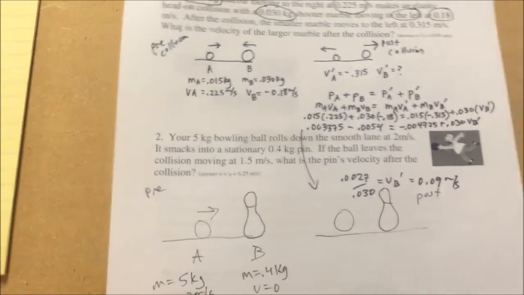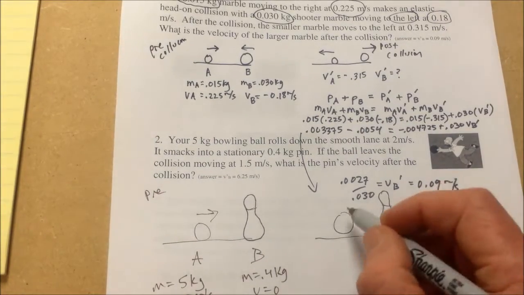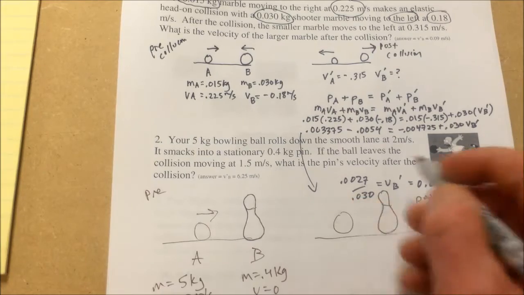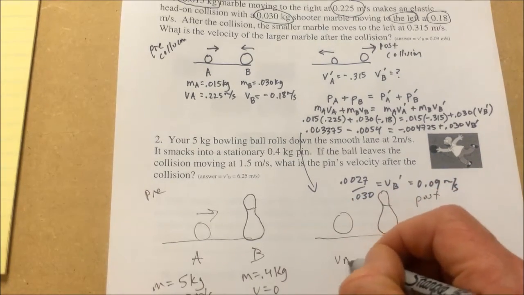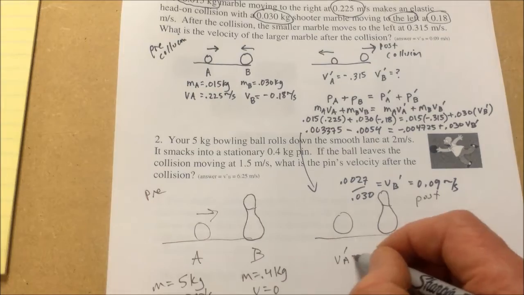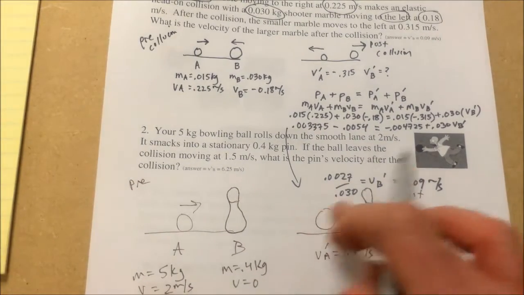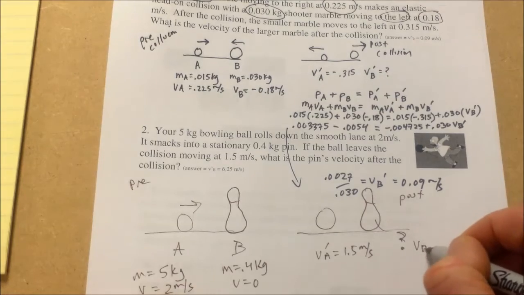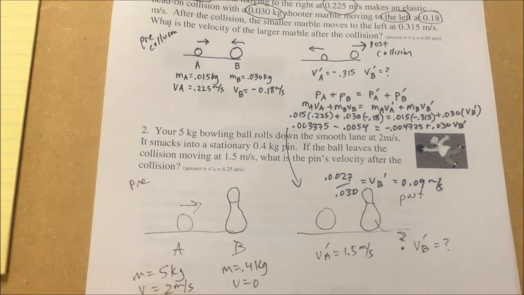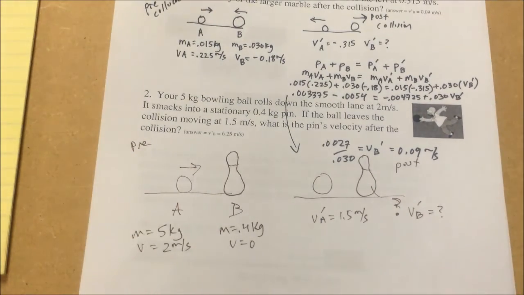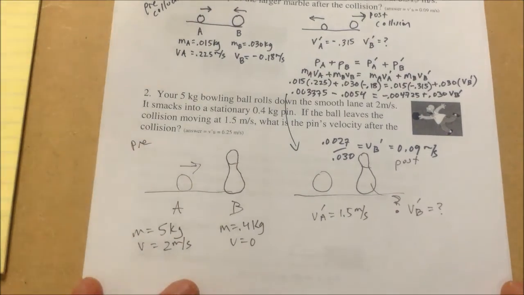If the ball leaves the collision at 1.5 meters per second, then this velocity here is of the pin after the collision. So we're looking just at a collision between the bowling ball and one of the pins. You kind of know what to do, but if you're having trouble, just stick with me here.